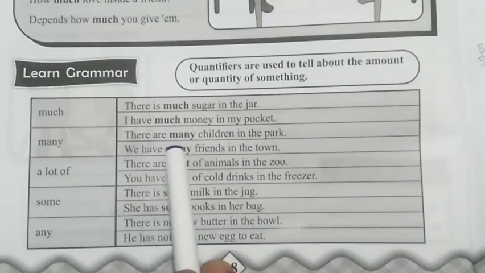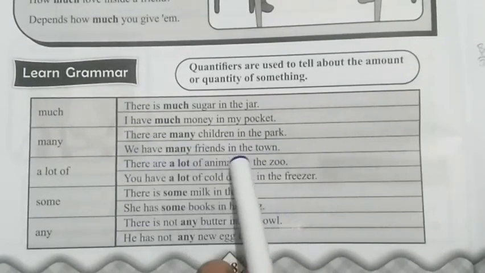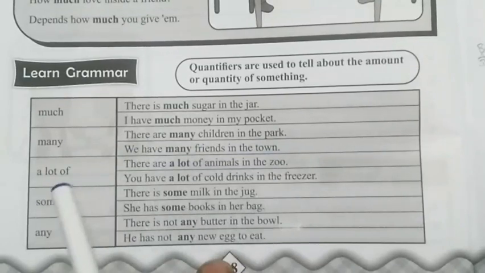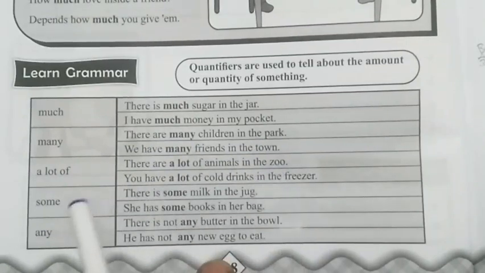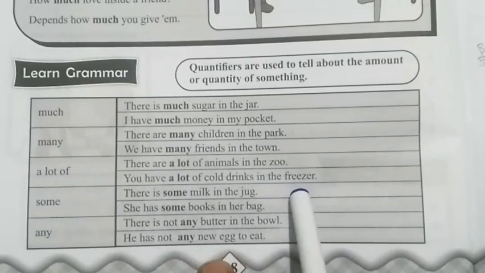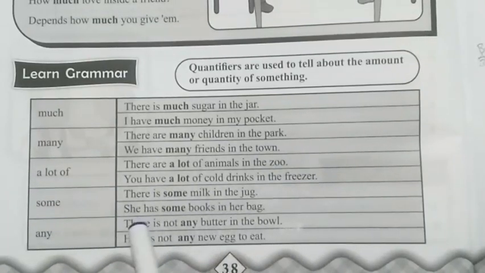Many. There are many children in the park. We have many friends in the town. A lot of. There are a lot of animals in the zoo. You have a lot of cold drinks in the freezer. Some. There is some milk in the jug. She has some books in her bag. Any. There is not any butter in the bowl. He has not any new egg to eat.